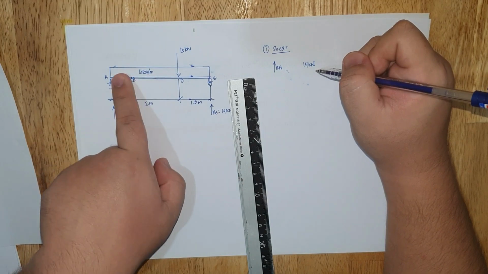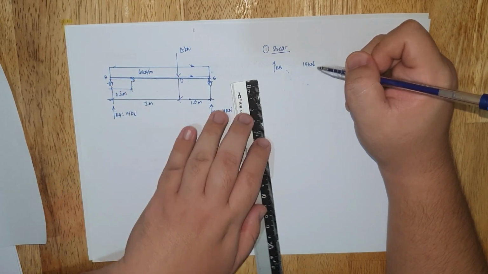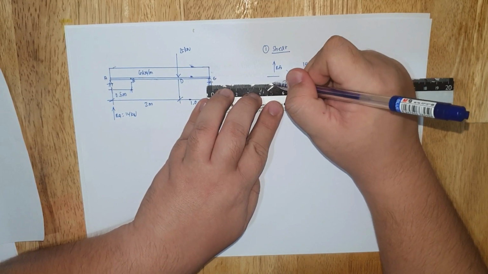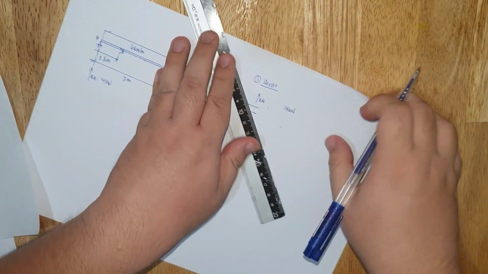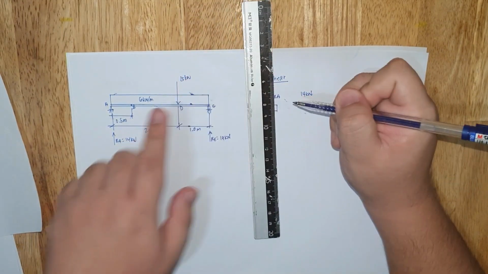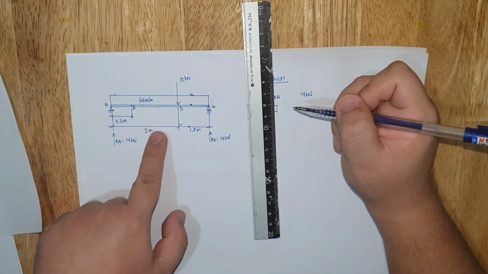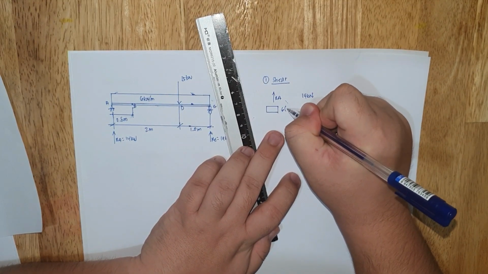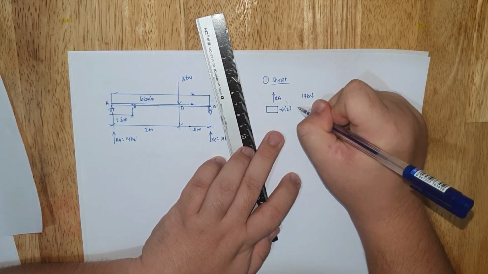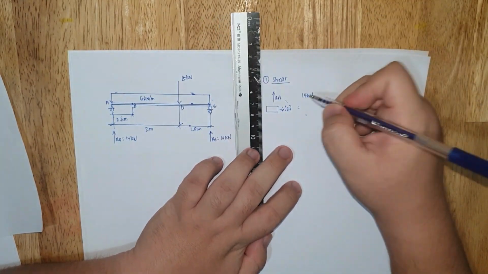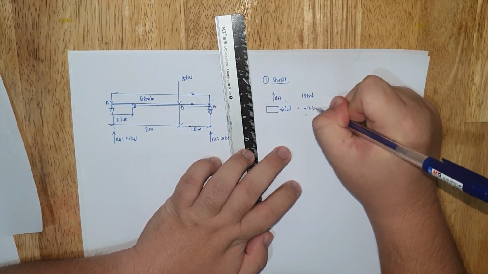Then meron tayong rectangular load or distributed load. So kailangan hatiin nyo yung load by point. So ito lang muna, 2 meters lang yun. So 6 times 2. So dapat negative kasi pababa yung direction ng loading na yan. Negative 12 kilonewtons.